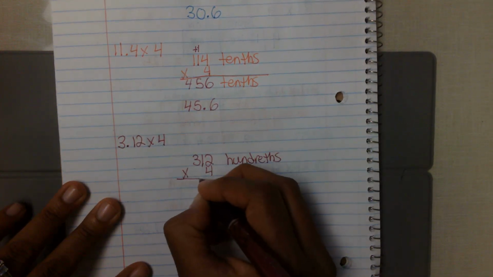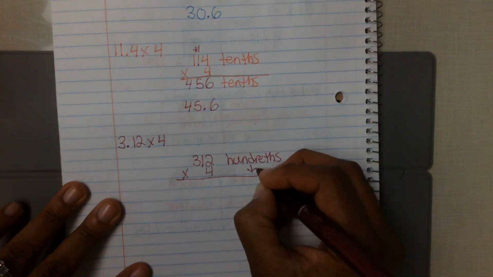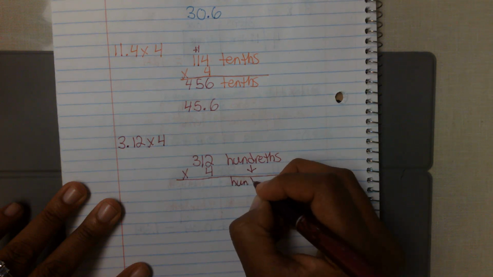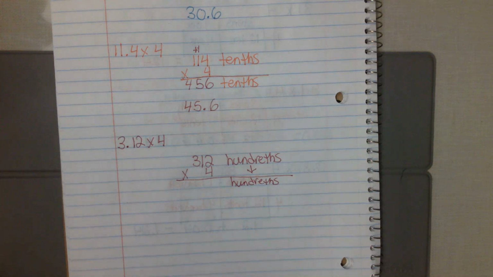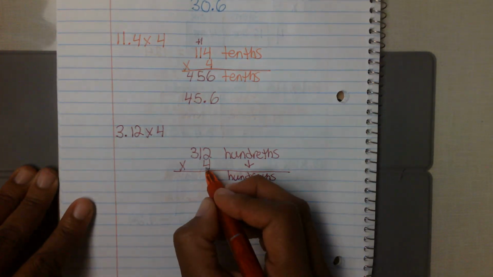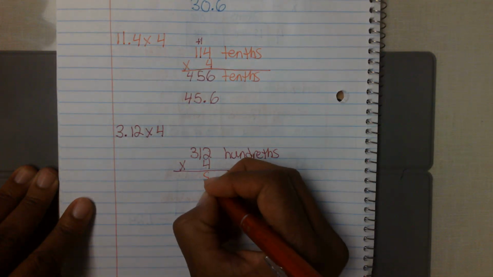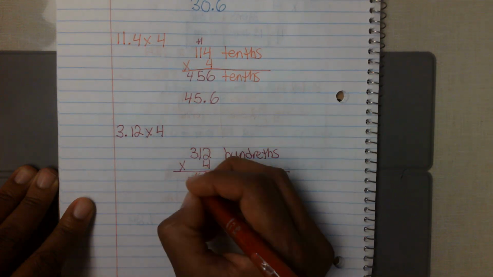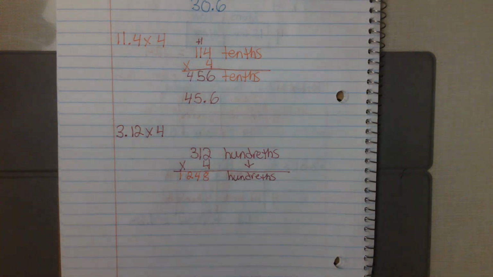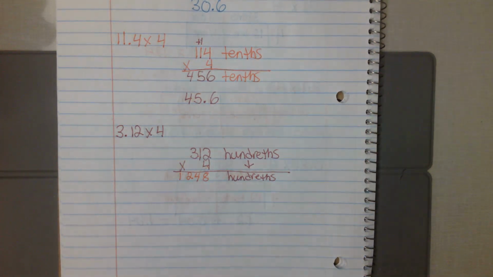Write my multiplication problem how we've always done it. I'm going to bring down my units already into my answer there. Okay, and then I just start to multiply. 4 times 2 is 8. 4 times 1 is 4. 4 times 3 is 12. So my answer is 1,248 hundredths.